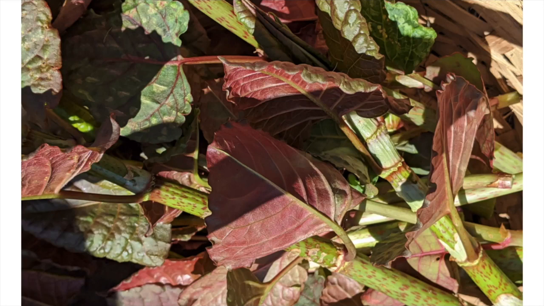So here's a knotweed harvest. All these shoots that I harvested were about 3 to 6 inches, possibly a little bit taller. But you can see here in the picture how the knotweed grows. You can see the joints where the leaves grow out of.